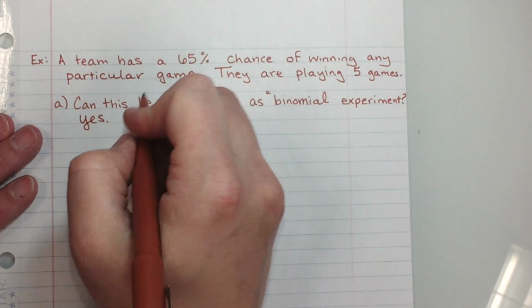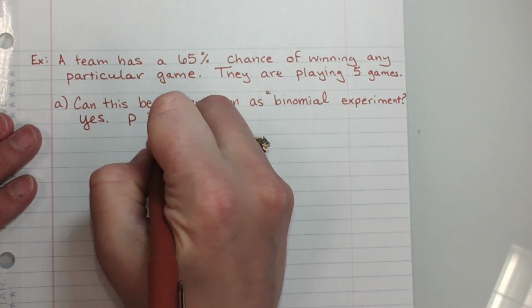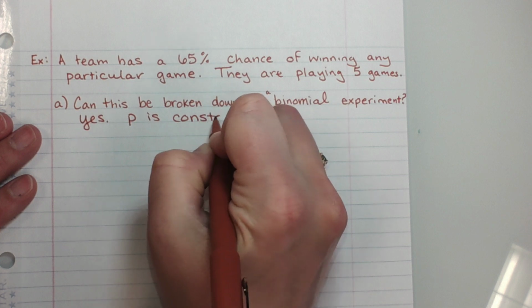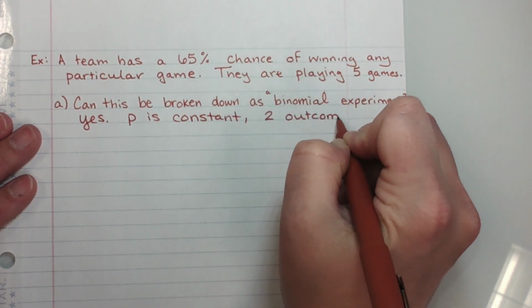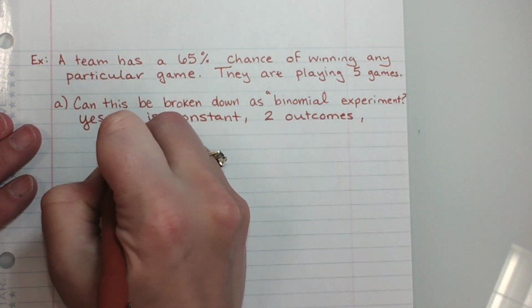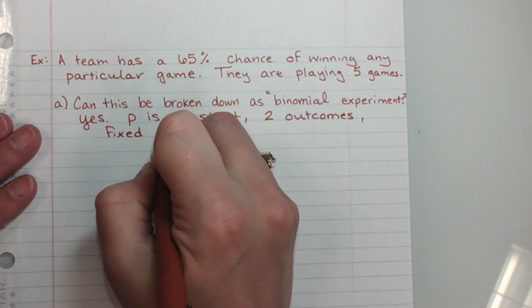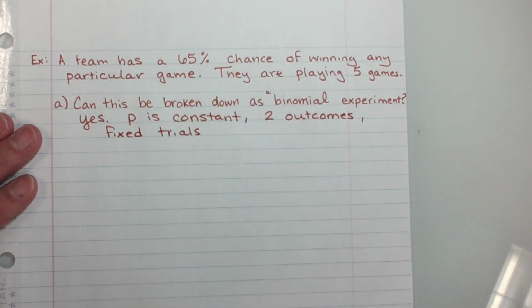So yes, P is constant. There's two outcomes. Fixed trials. Those are the three requirements.